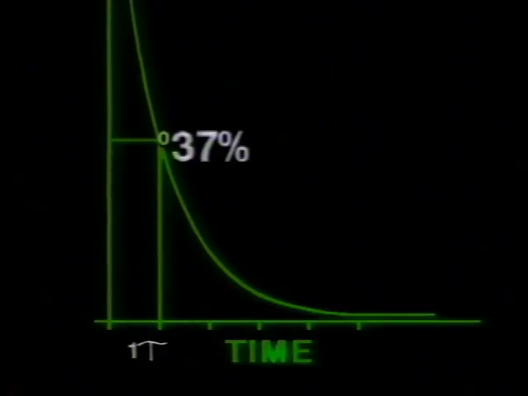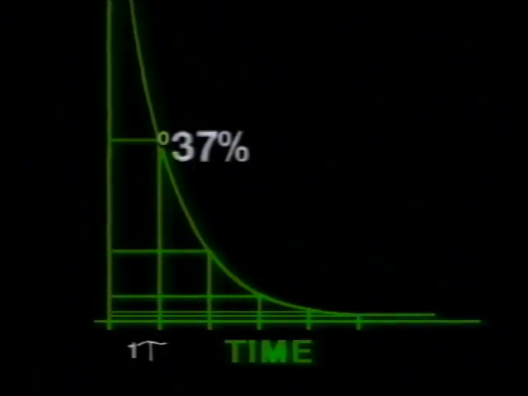This curve is the tool for finding the time constant for any system. Once this curve has been plotted for any change, simply find that magical point at 37% of the maximum value. Drop a line to the time axis and you have it.